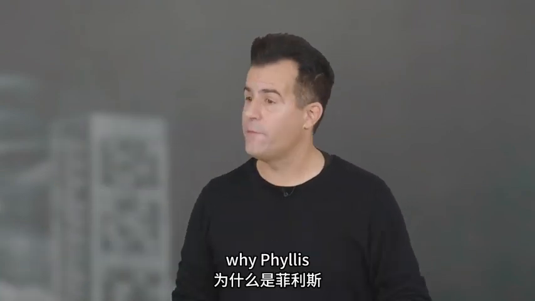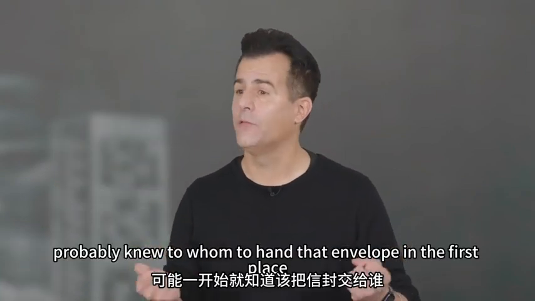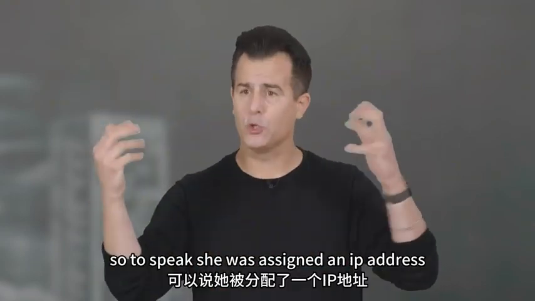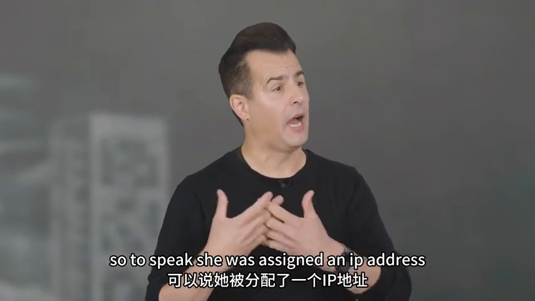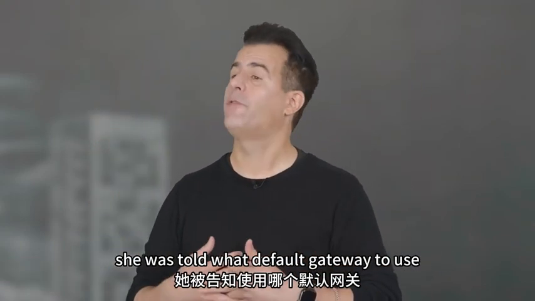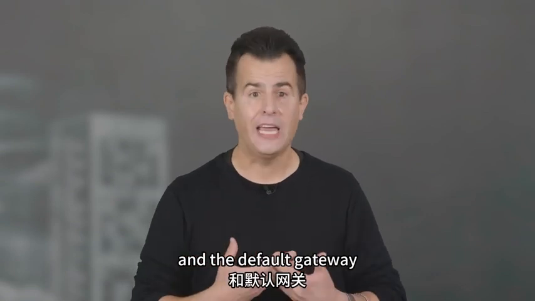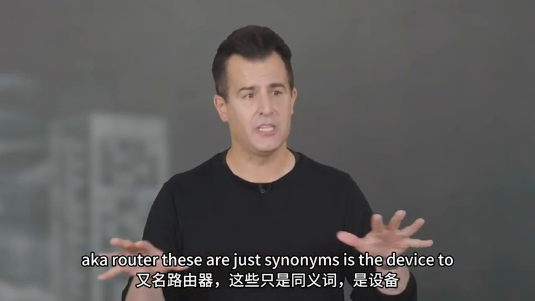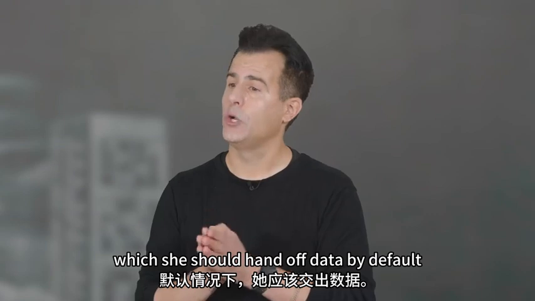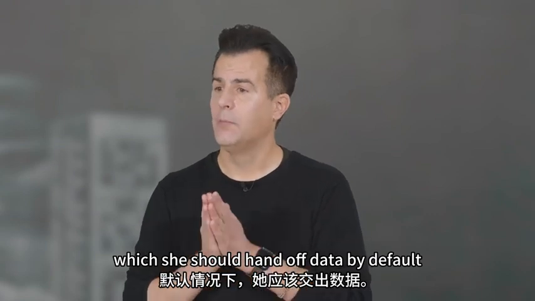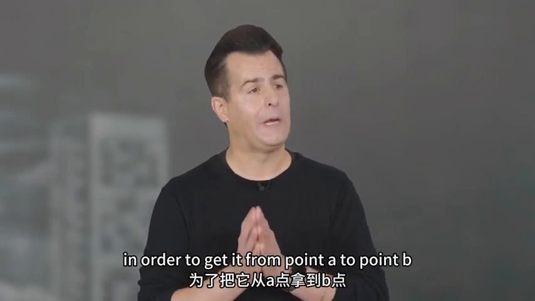And this is indeed why Phyllis probably knew to whom to hand that envelope in the first place, because when she booted up, so to speak, she was assigned an IP address, she was told what default gateway to use, and the default gateway, aka router, these are just synonyms, is the device to which she should hand off data by default in order to get it from point A to point B.